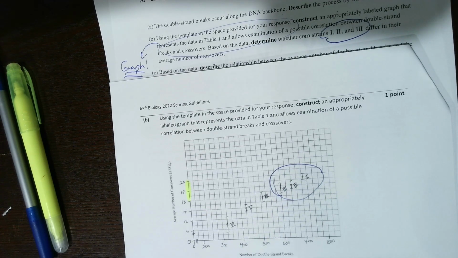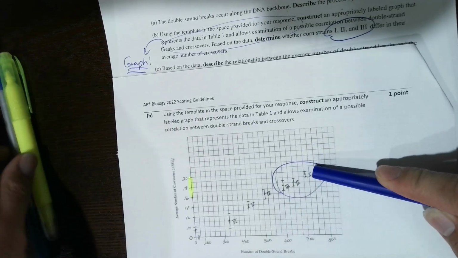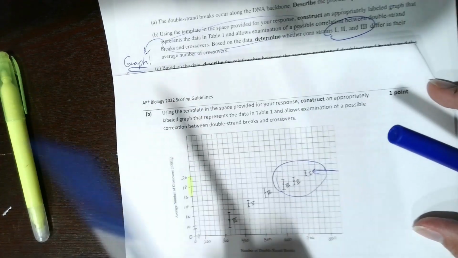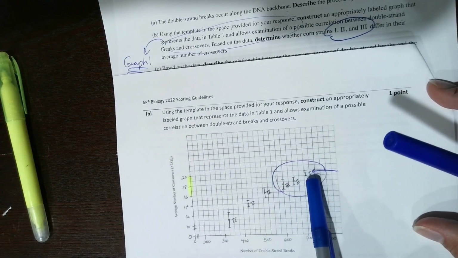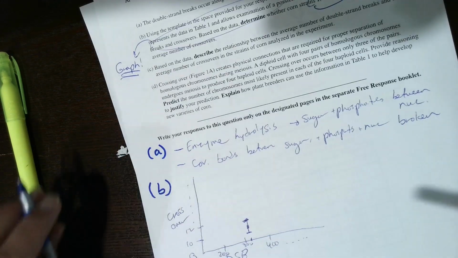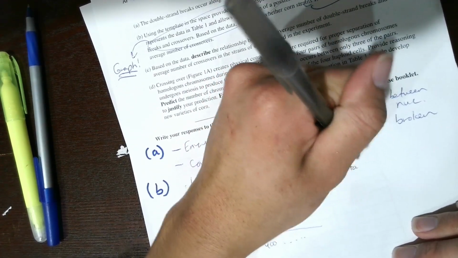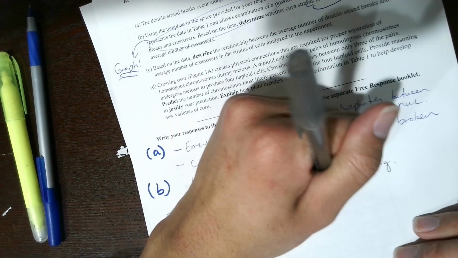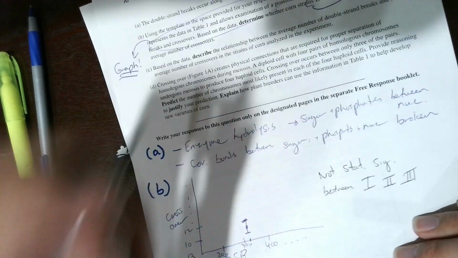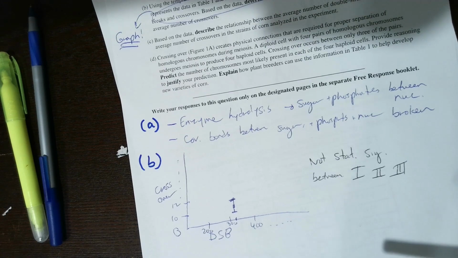One thing we can say is that strain 1 is higher. Notice how strain 1 has the highest number of crossovers based on the table compared to all the other strains, because it's the highest up the graph. But we can't really say much else about it. So I guess what we can say here is not statistically significant between strains 1, 2, and 3. Of course, on the FRQ, you would explain this in a sentence or two, but that's what I would say.